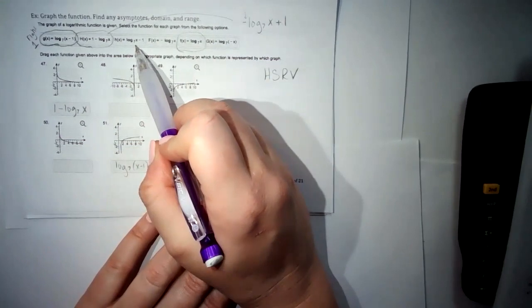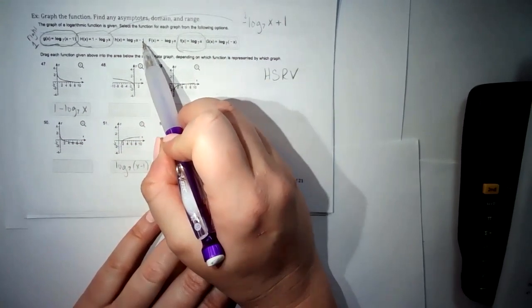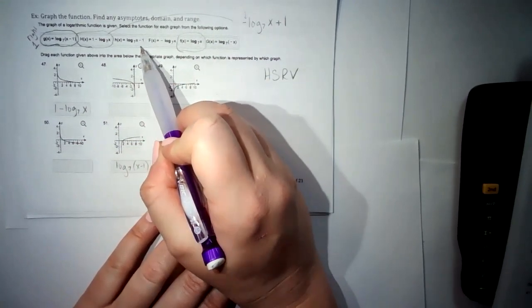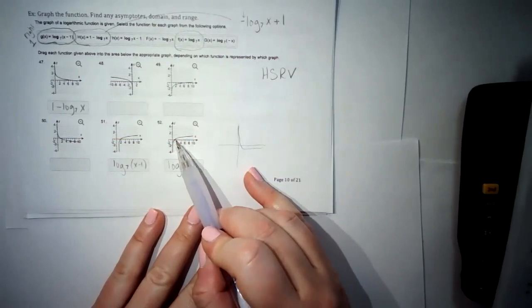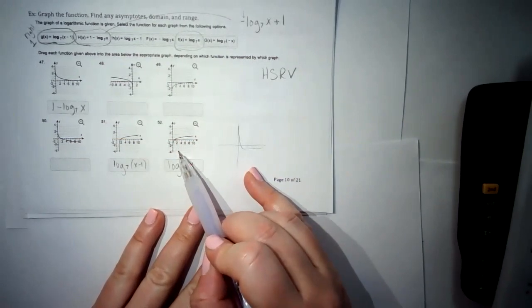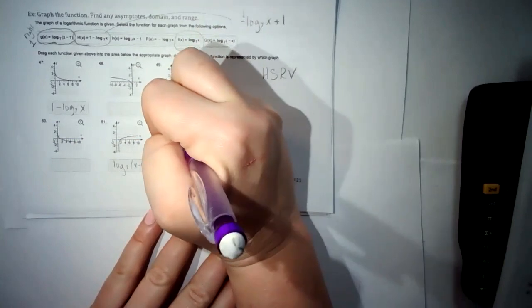Okay, let's try this next guy right here. There's just a -1 in the back. So what's the only thing that's going to be done to him? He's going to go down 1. So again, here's my original. And I'm going to go down 1. I think it's a 49.